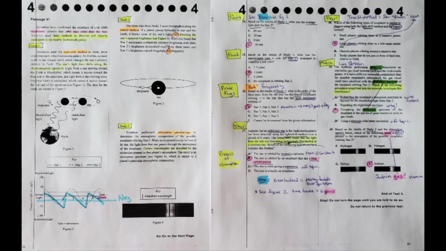Problem number 37, it's a long question, so I usually start with the bottom here, and highlighted in yellow it says, the researchers found that light from the star was becoming increasingly blue at a constant rate, okay? Which of the following hypotheses would explain this? So we've got blue, so I'm thinking, where's blue? Then I just glance over here and I see we've got this blue shift right over here, so that leads me to figure 2, shifting light.